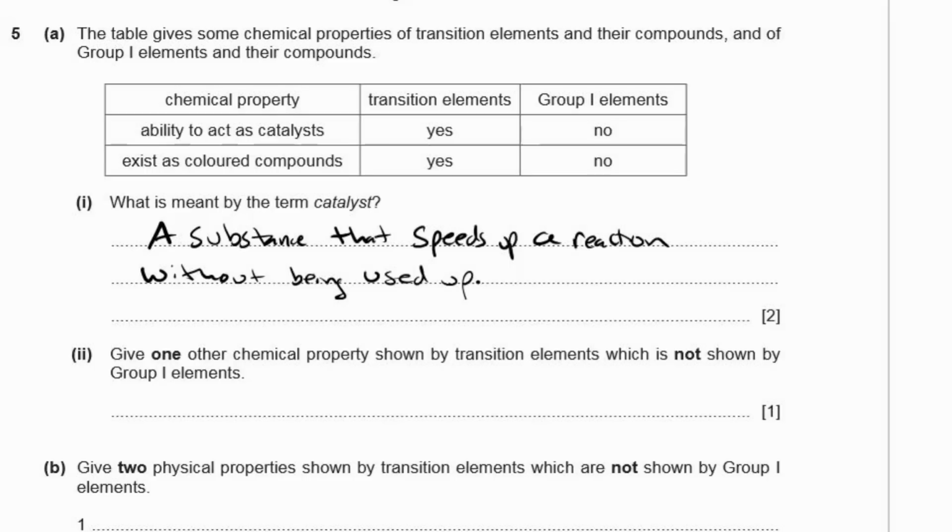Good. And give one other chemical property shown by transition elements which are not shown by group 1 elements. Okay, transition elements, as I've already said, they can be catalysts, they can act as colored compounds. The other chemical property they can have is they can have variable oxidation states. And this is why they can act as catalysts and exist as colored compounds.